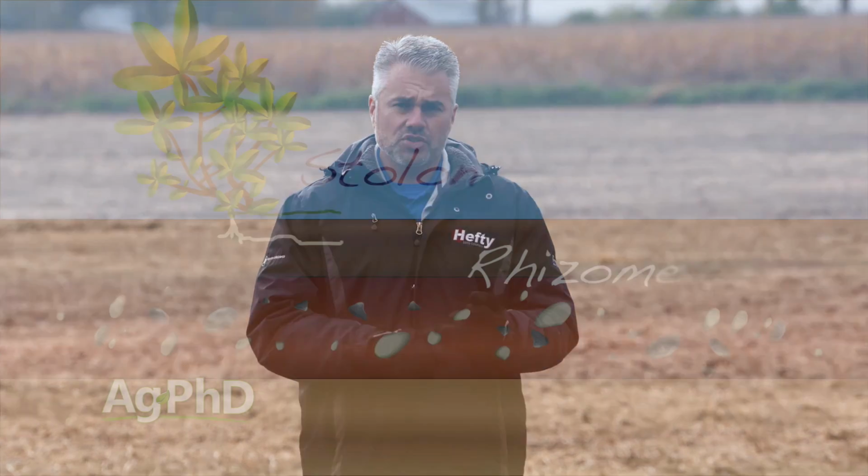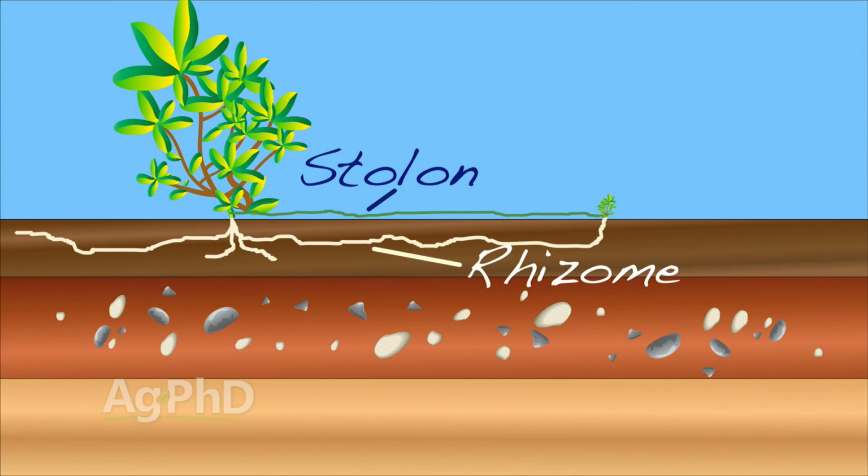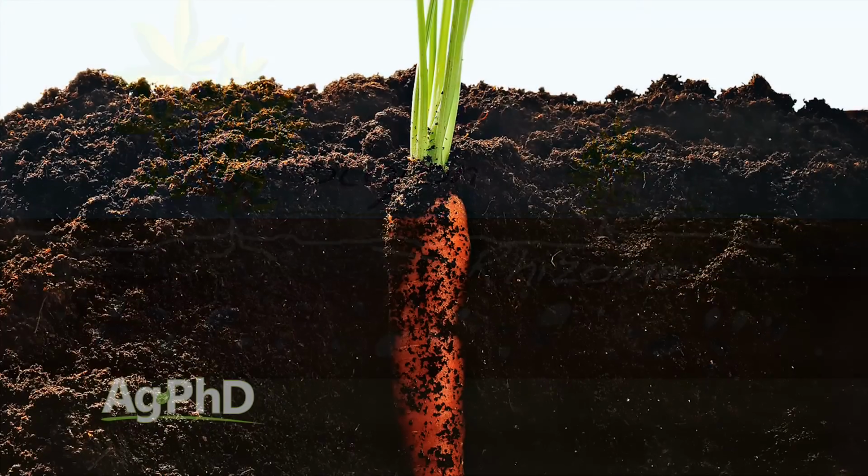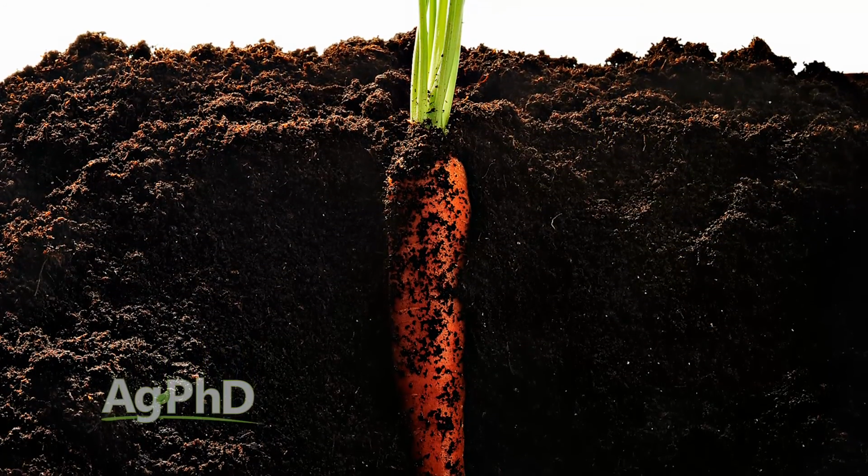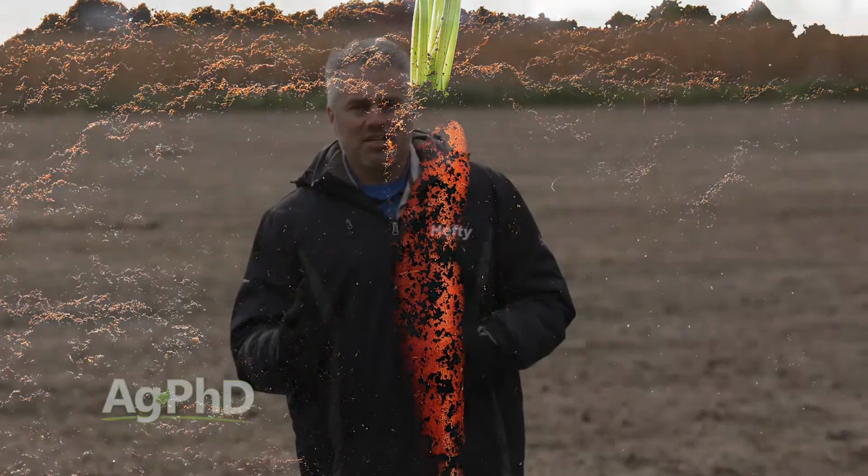All right, there's also stolons and tubers that I wanted to address real quickly. Stolons are basically rhizomes, but they're running above ground. And tubers, kind of think of carrots, for example. So it's just a little bit different way for a plant to reproduce, and you're going to have something below the ground instead of seeds above the ground.